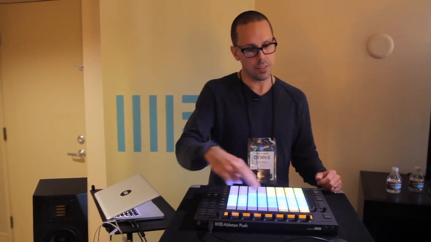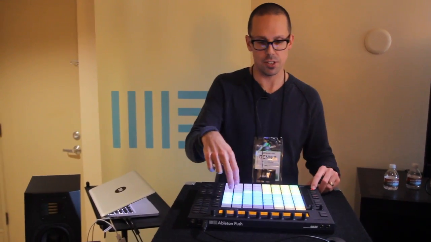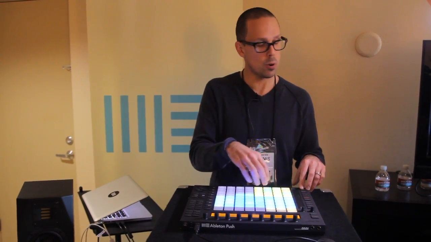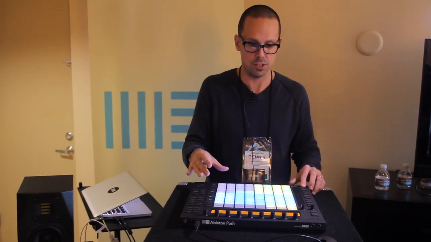So it's maybe hard to see on the camera, but the lighter colored pads here are indicating lower velocities and the darker pads are indicating higher velocities. So real-time playing and recording, step sequencing, note repeat recording, all on the same pad grid. And I don't have to switch modes to do that. We can just do all of it at the same time because we have so many pads.